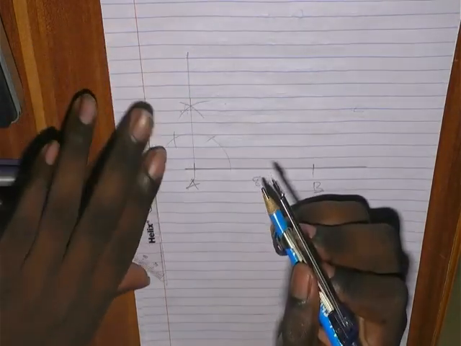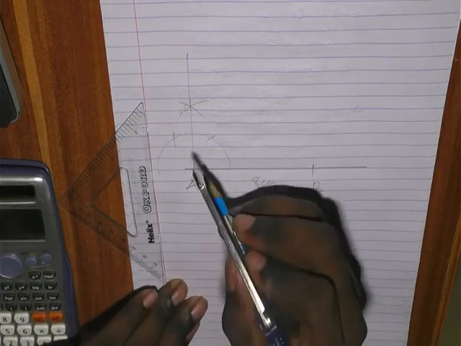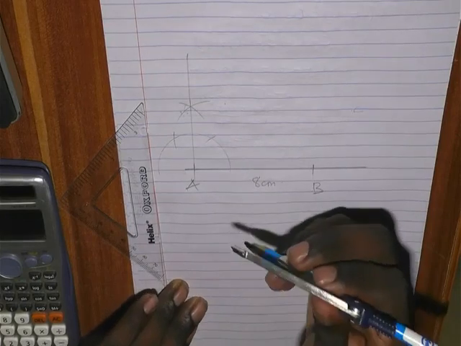That's given us 90. Now after we have our 90, we're going to bisect the 90 to get 45.